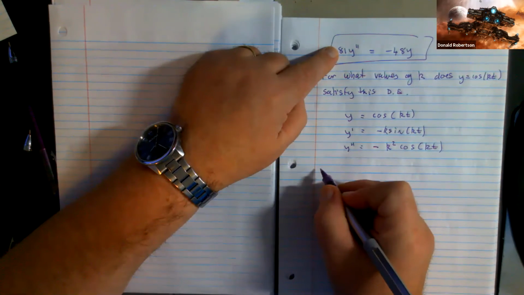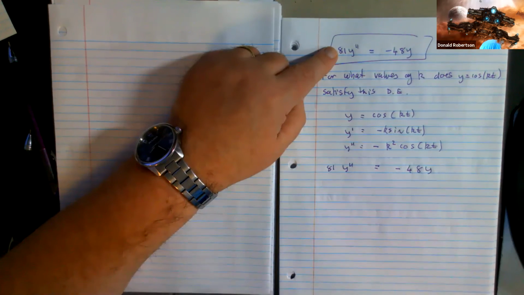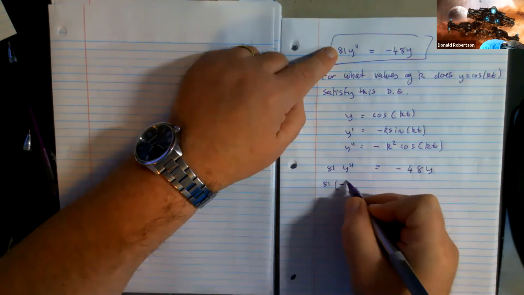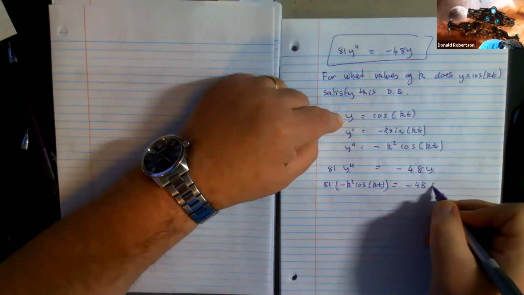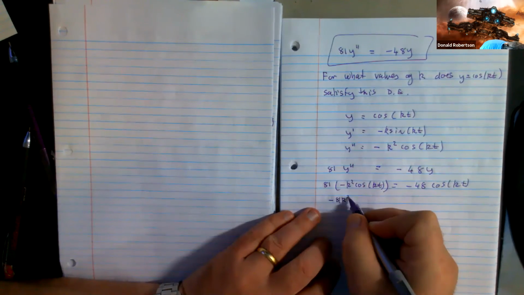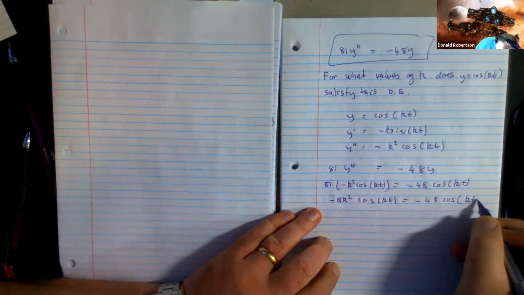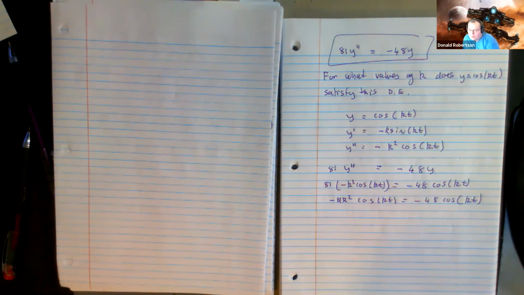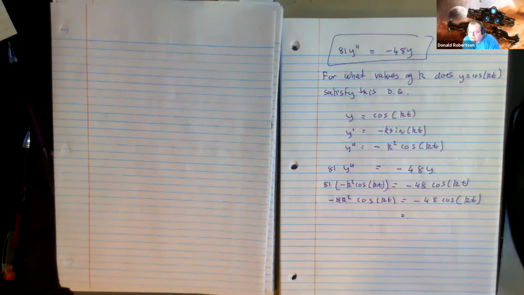So over here, we have 81 second derivatives should be negative 48 times the original function. So that's going to be 81 of this thing, is going to be negative 48 of this thing. So I have negative 81 k squareds of cosine kt is negative 48 cosines of kt. Now remember, the goal here is to find out what values of k is this true for. So time to do some algebra. Any suggestions for what I should do next to try and get this closer to where it needs to be?